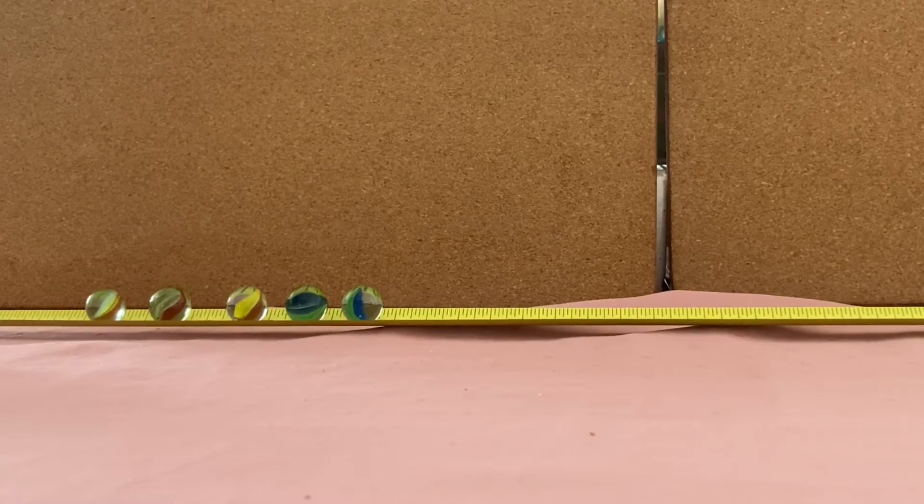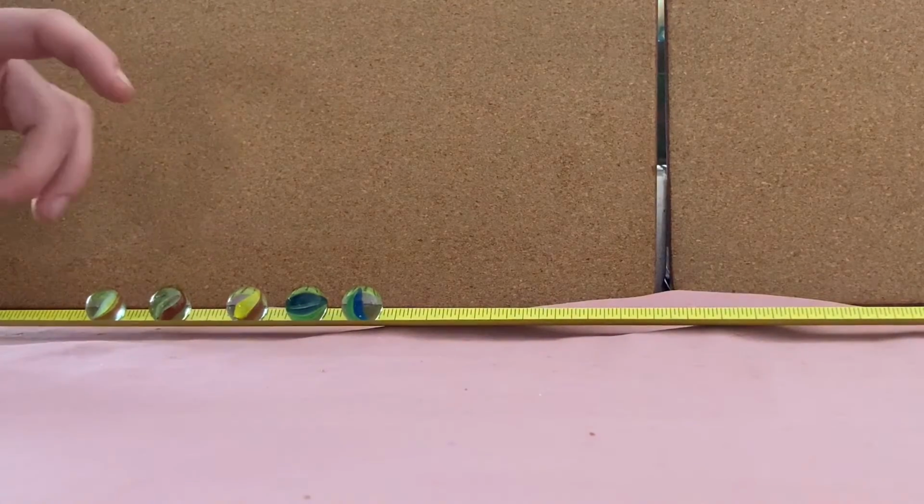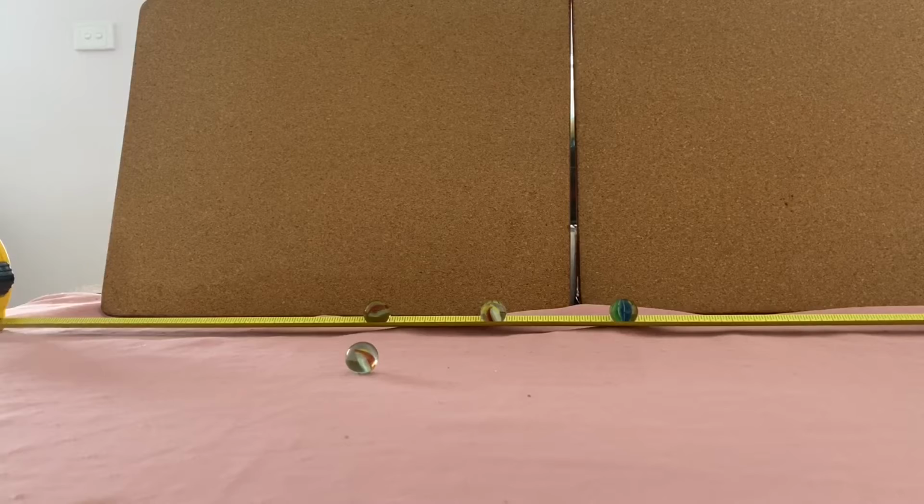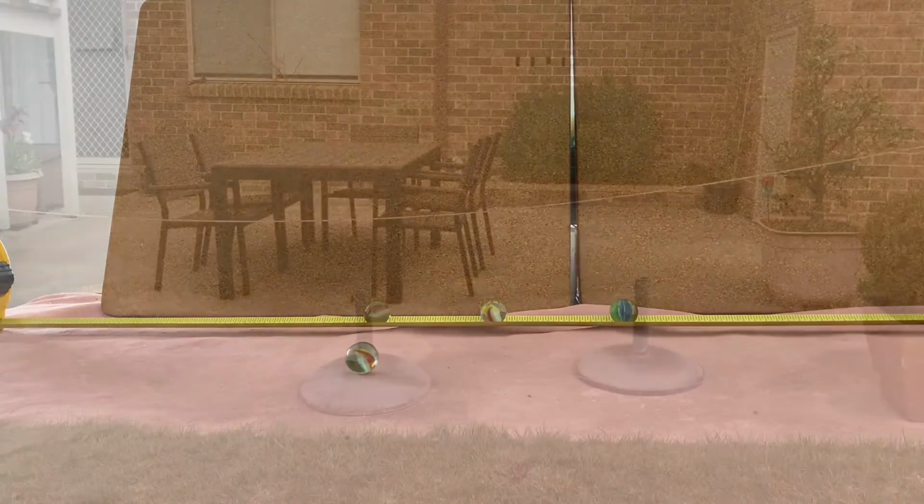This can be represented on the model here by putting the marbles, or the particles, closer together. So let's have a look and see how much faster it is. The same thing can be represented for other states of matter, simply by moving the marbles closer and further apart.